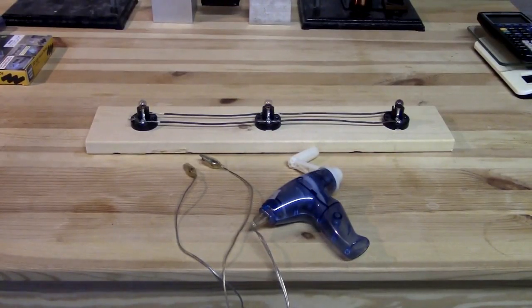So now we're going to look at a couple of demonstrations with something called a Genicon. And a Genicon is a little handheld generator. Okay, what we're looking at here is called a Genicon. That's a brand name. What it is is a little handheld generator.